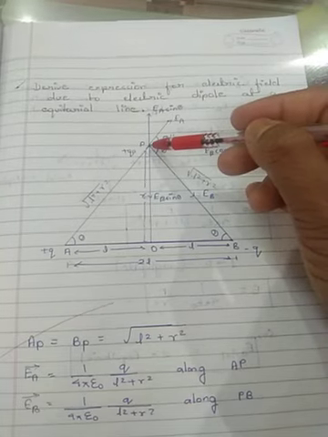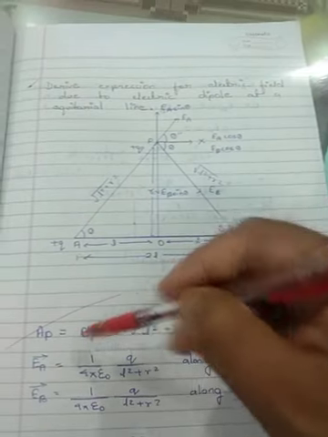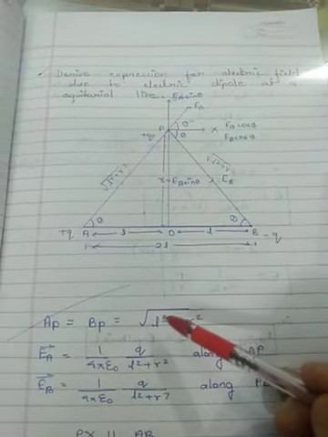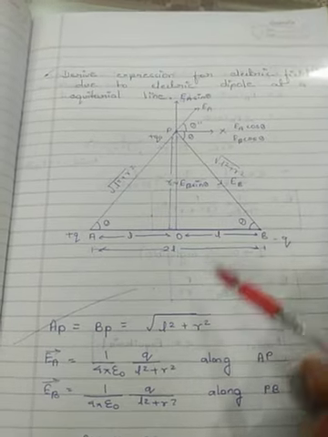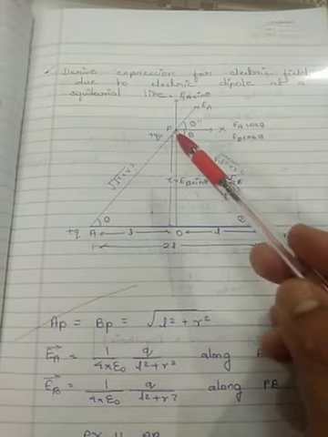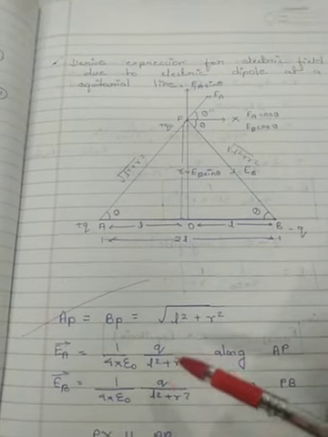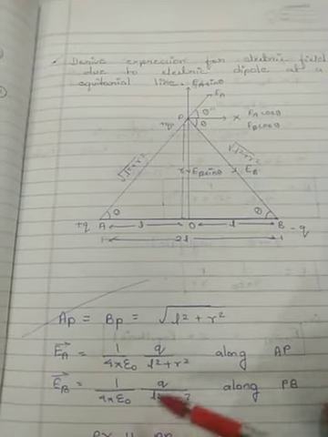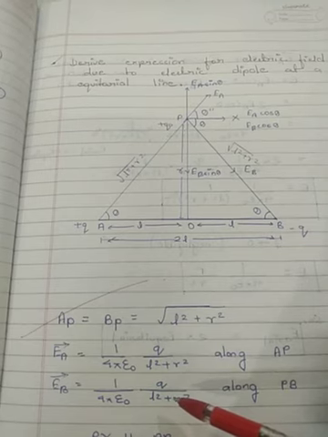What is the electric field at P due to the charge at A? It is 1 by 4 pi epsilon naught, q by (root over L square plus r square) whole square. Square means this will be L square plus r square. Similarly, the electric field at P due to charge at B will again be 1 by 4 pi epsilon naught, q by L square plus r square.